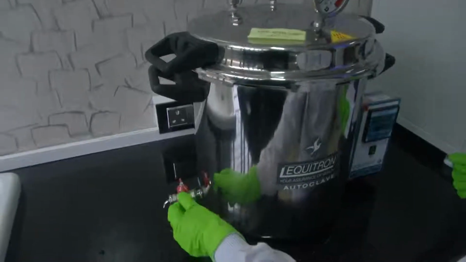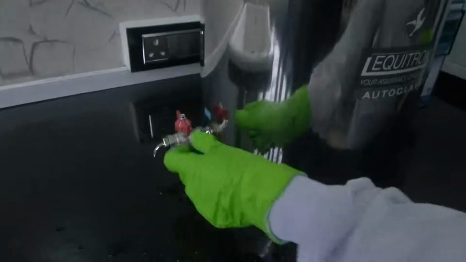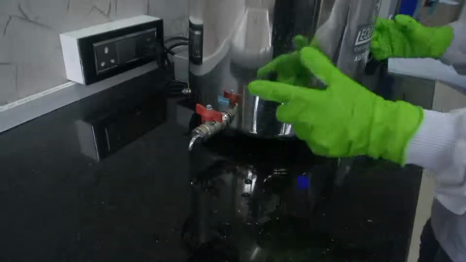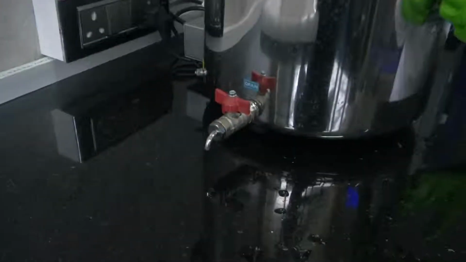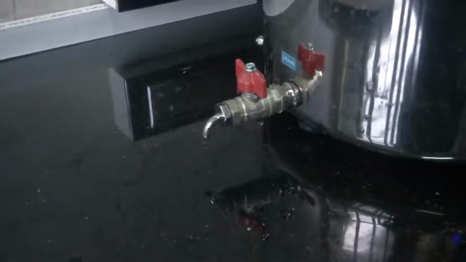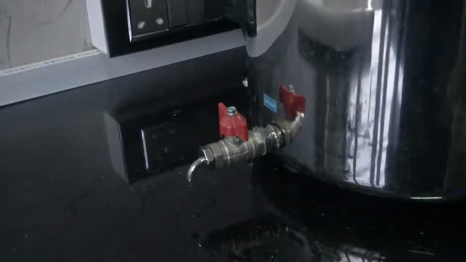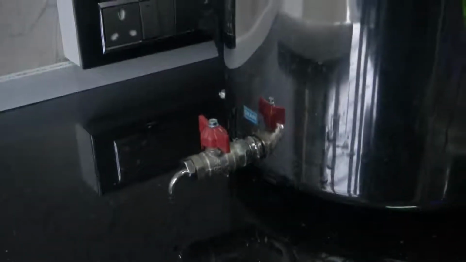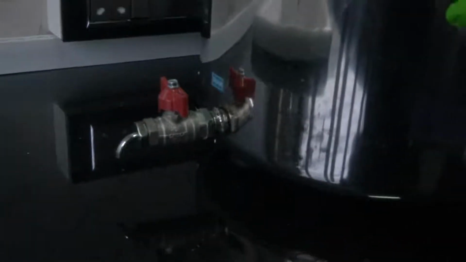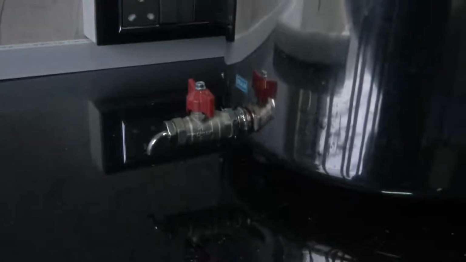Another important thing to notice here is the valve. This is to remove air. Once you start, there is a mechanism. When the steam gets generated, you don't want air to fill the chamber. The amount of heat the steam can transfer in less time is much higher than that of the air present. So in order to remove the air, there is a valve provided here, in case air is inside the chamber, inside the autoclave.